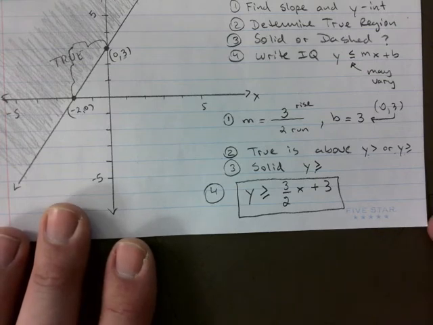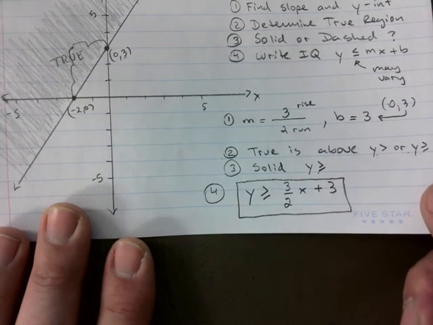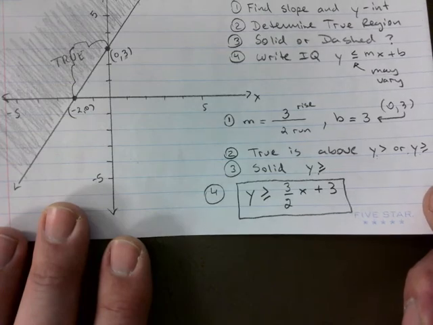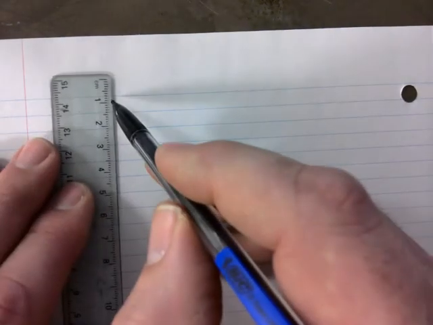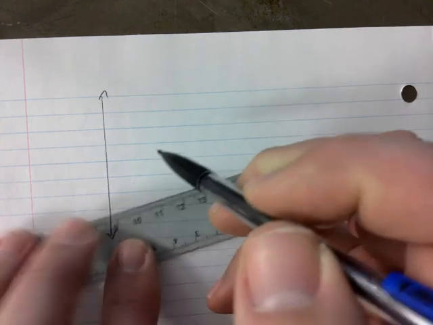I'm just going to do one more here. So this one we're just going to do the special cases. I'm going to do 2 graphs and 1 here.